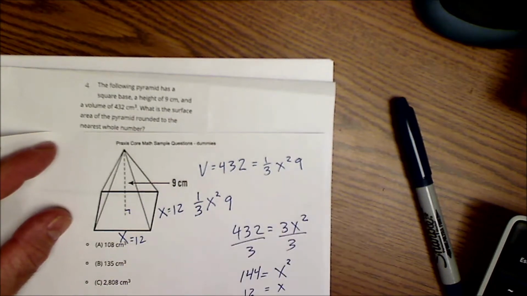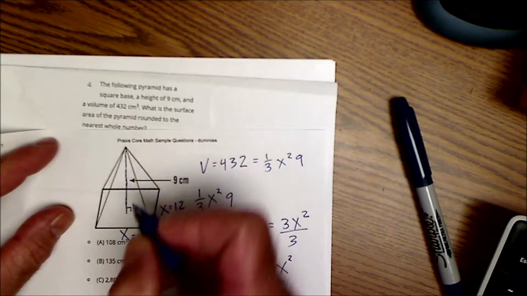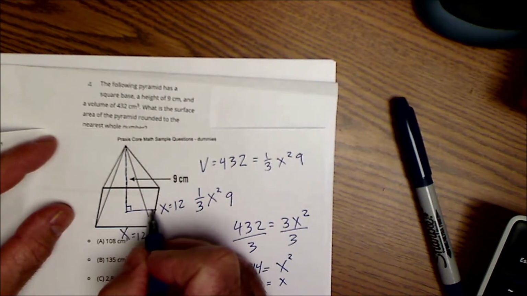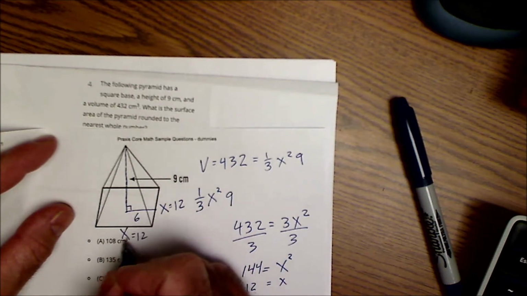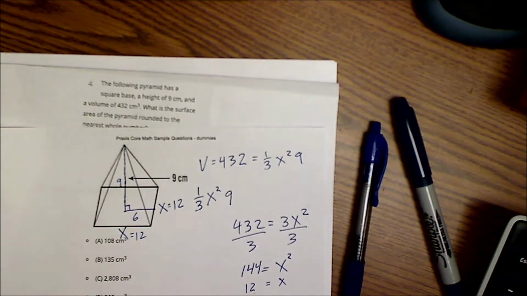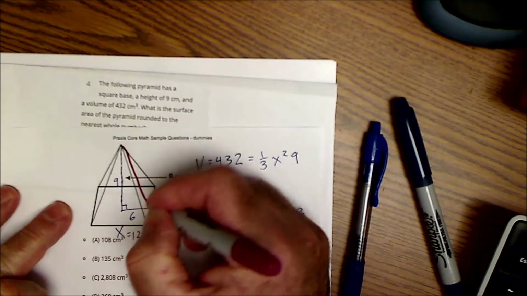Okay, so I have this 12 here, I have this 9 here. I could create another right triangle inside here, where this right triangle would be half of the 12, 6. That height would be 9, and then this here in purple would be the slant height from the vertex to the middle there.